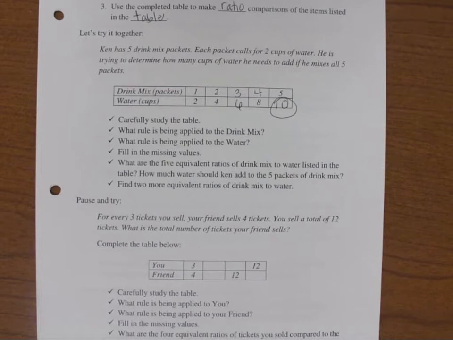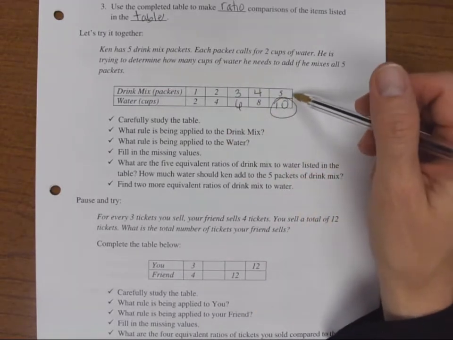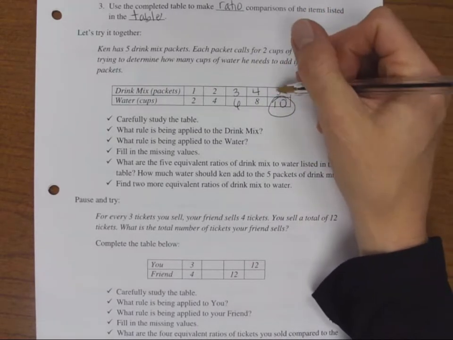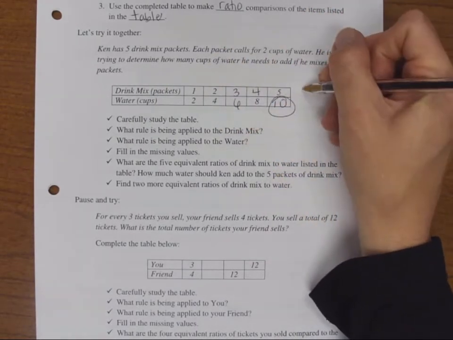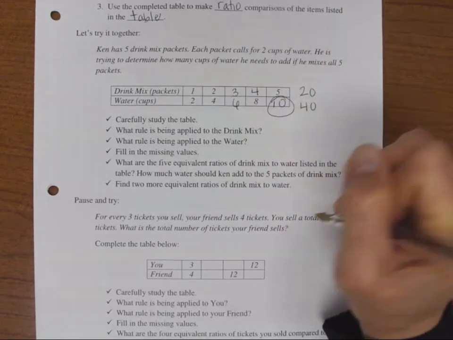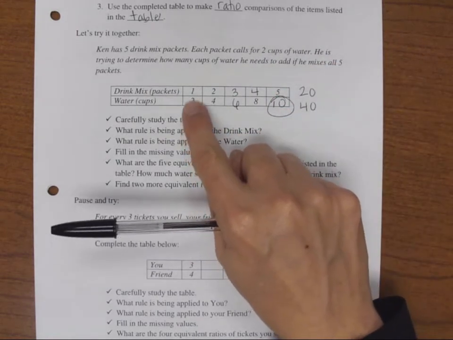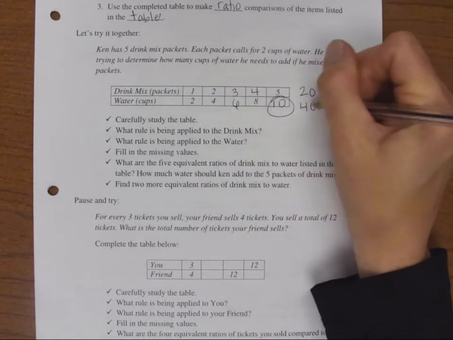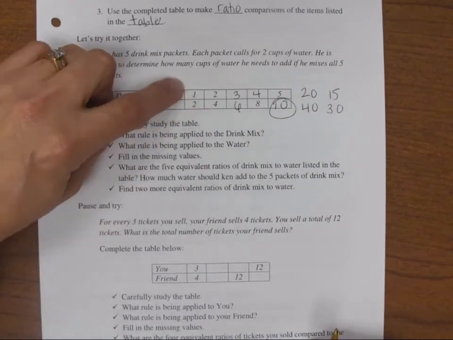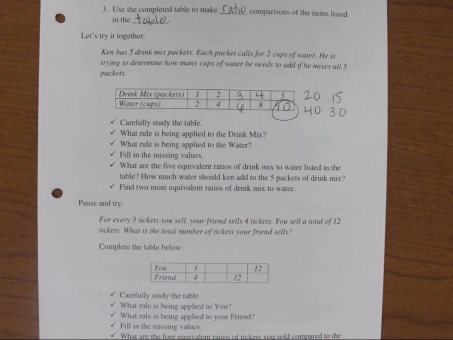Find 2 more equivalent ratios of drink mix to water. So any of these are equivalent ratios. But if you wanted to find more, for example, you could go 1 times 20 is 20. And then 2 times 20 is 40. There's another equivalent ratio. Okay, I can times them by 15. 1 times 15 is 15. 2 times 15 is 30. It doesn't matter as long as the ratio you're starting with, you do the same thing that you've been doing the whole time to keep it equivalent.